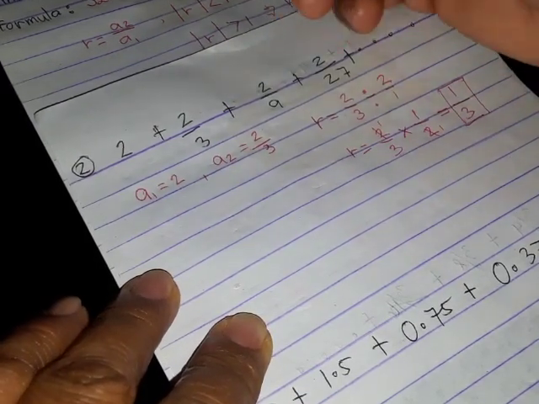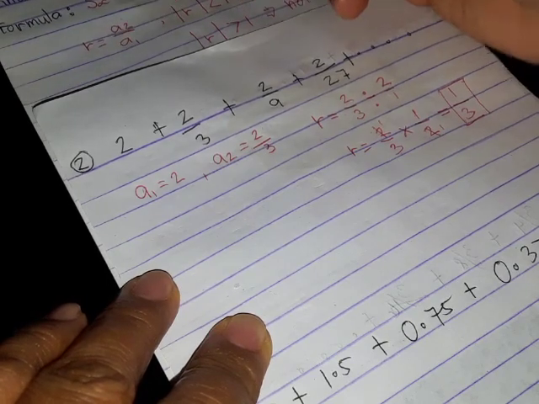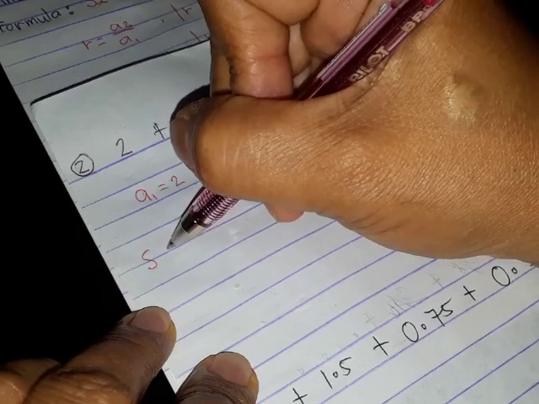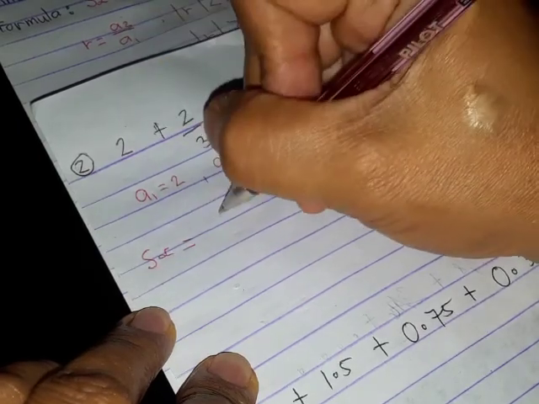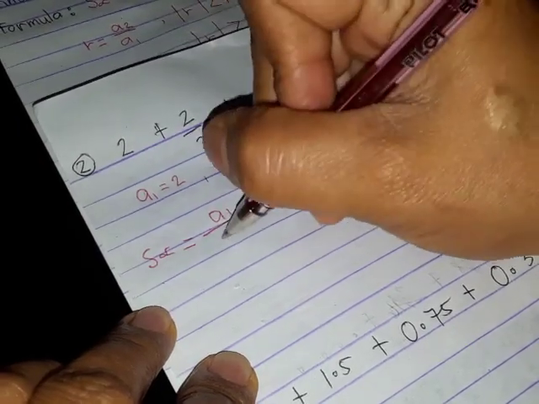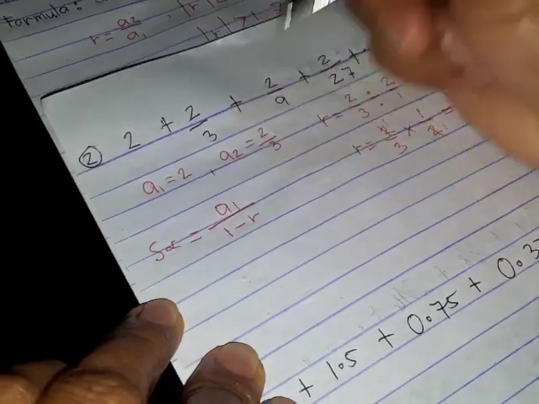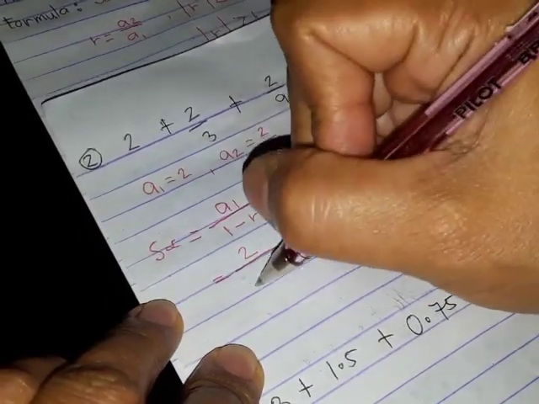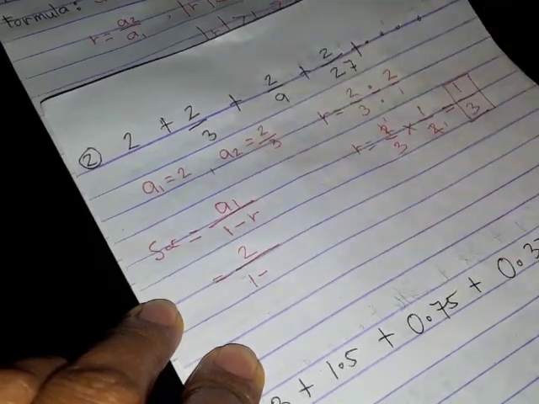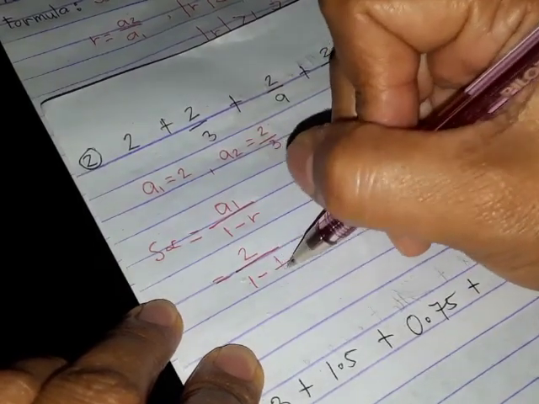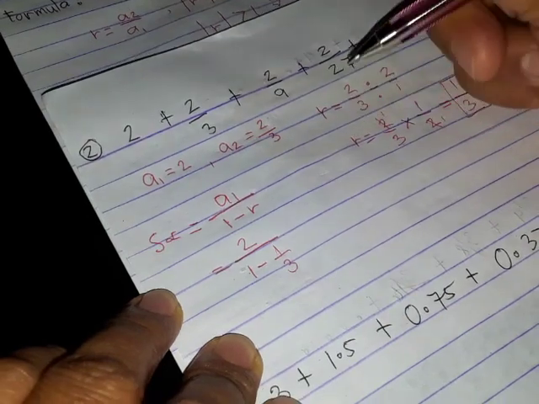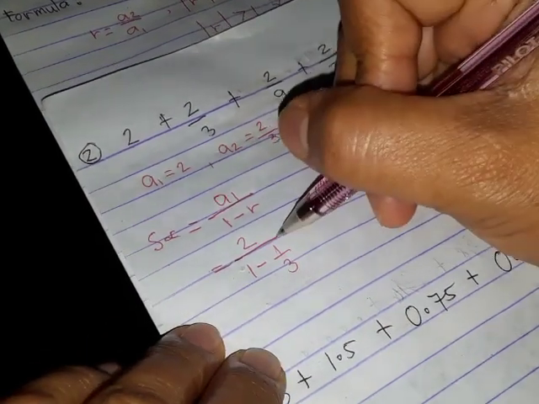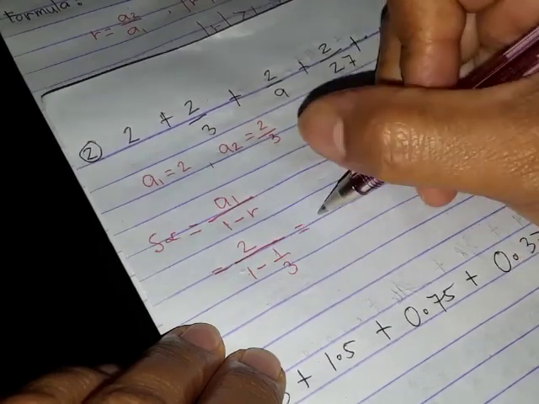Then, kunin na natin ang ating formula. S infinity is equal to A1 all over 1 minus R. So, ang ating A1 ay 2 all over 1 minus, ang R natin ay 1/3. Again, kailangan muna natin mag-subtract.